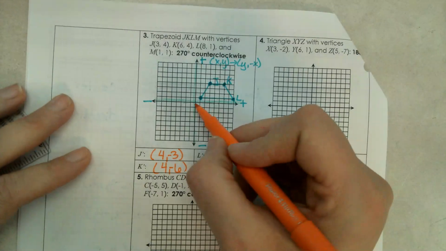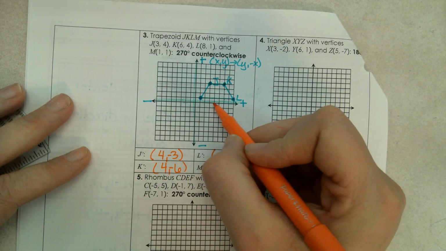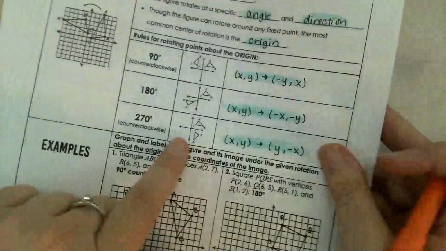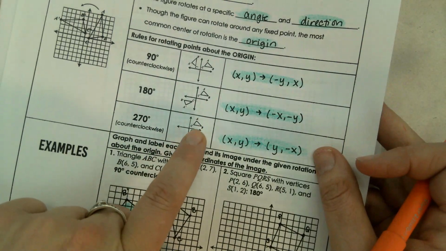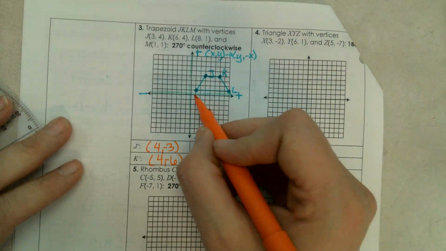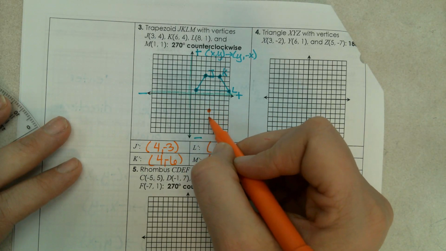Okay, here we go. 4, negative 3. So 1, 2, 3, 4. 1, 2, 3. And if you look back here, it should switch down here. Okay, so I know it should be in the 4th quadrant. And then 4, 6. 4, negative 6. 1, 2, 3, 4. 1, 2, 3, 4, 5, 6.